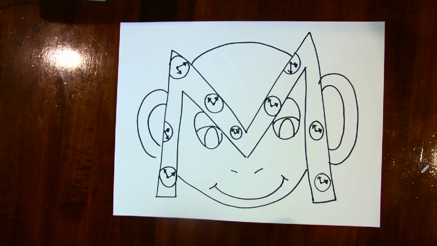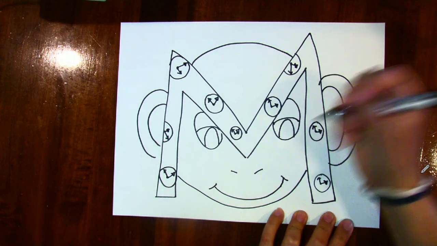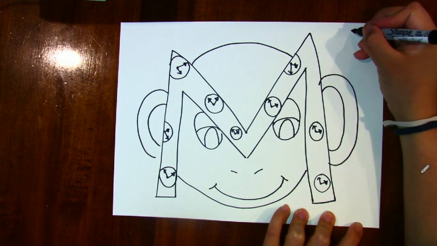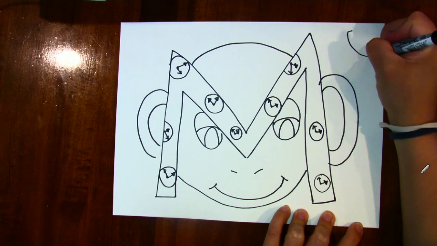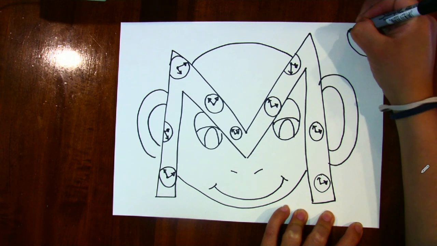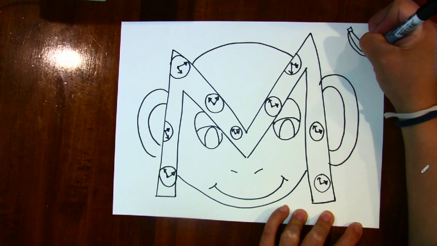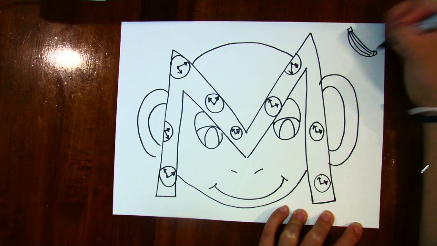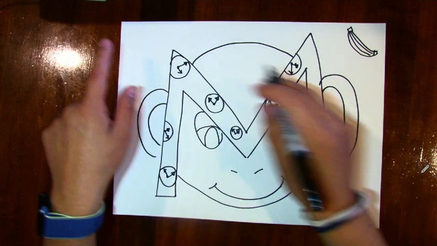Right? You can do whatever you want to transform your letter M into something that has to do with the letter M. And if you have some space, maybe you can think about the background. What would you have in the background? Maybe you can have more things that have to do with the letter M, or maybe you want to have something to do with your monkey, like you might want some bananas. Right? I think that'd be funny to just have bananas all around in the background. And I would go and add them all over the place.